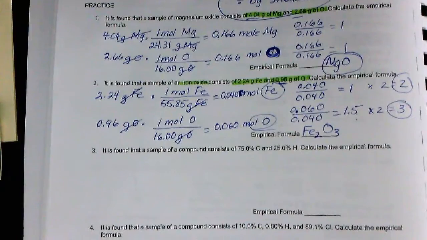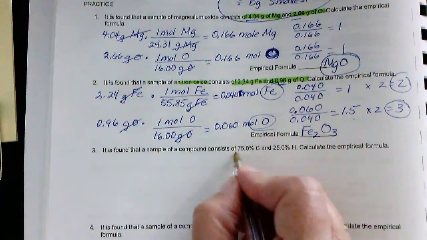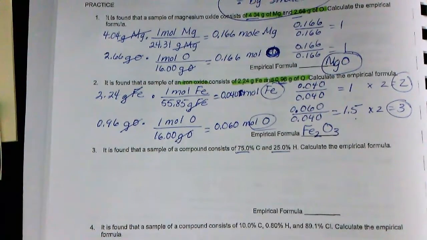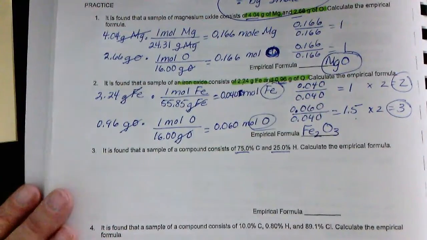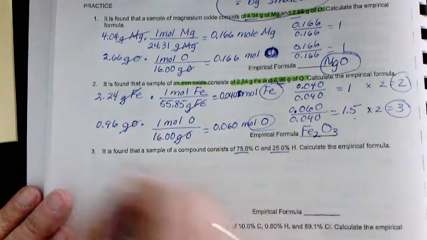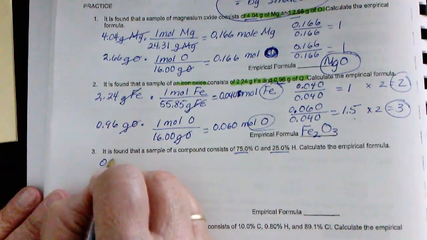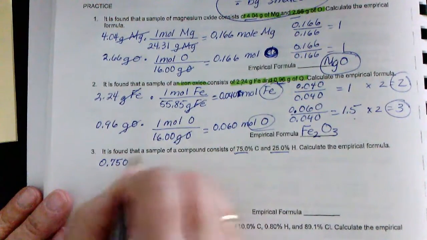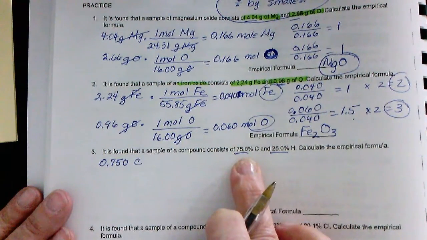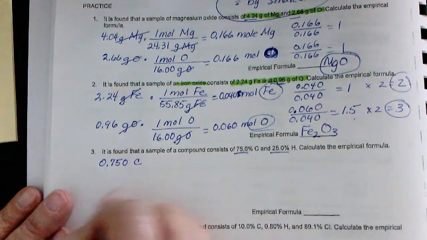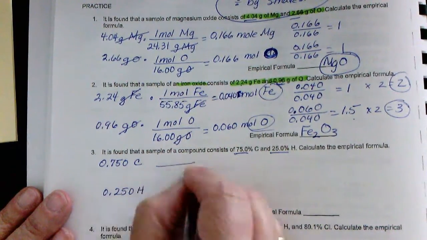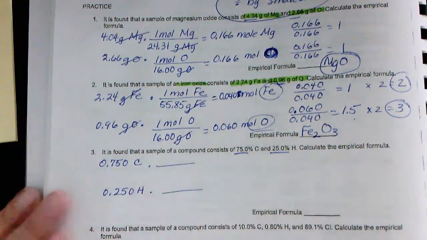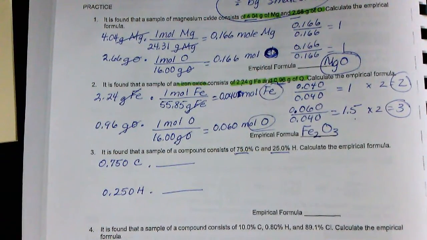Now, I don't want to take up too much time, but I just want to start this next one. When you see percents, we think of it as per 100. And so all we do when there's a percent is we just go ahead and change that value to its decimal value. So this would be 0.75 carbon. And then this would be 0.250 of hydrogen. And then again, we're going to do the same gram to mole conversions. Okay. So that is what you're going to be working on.